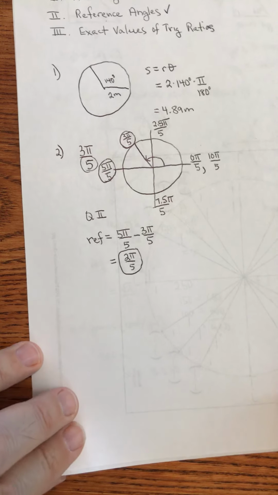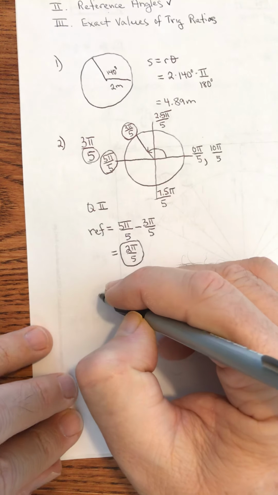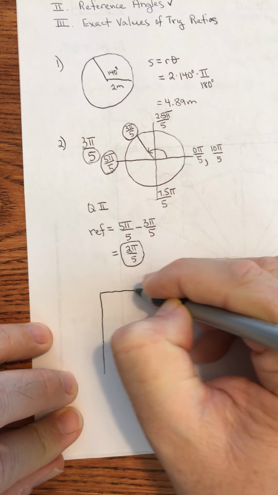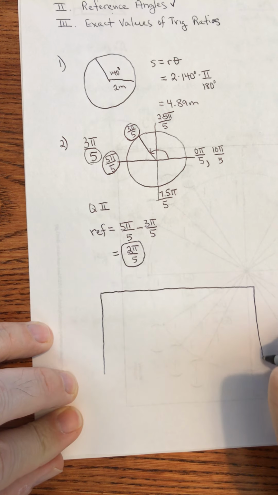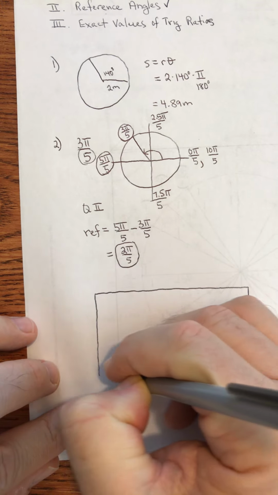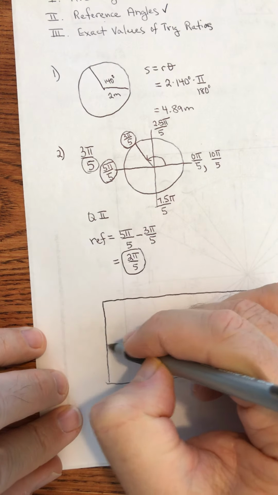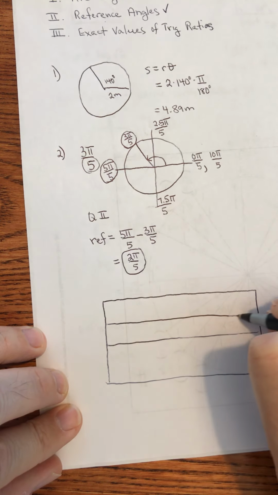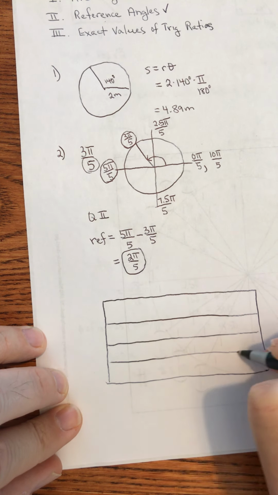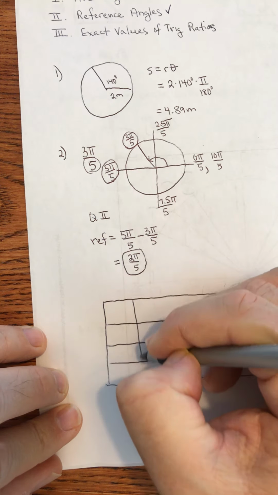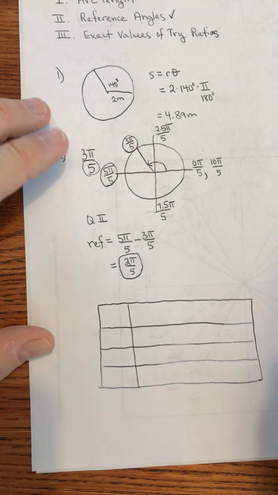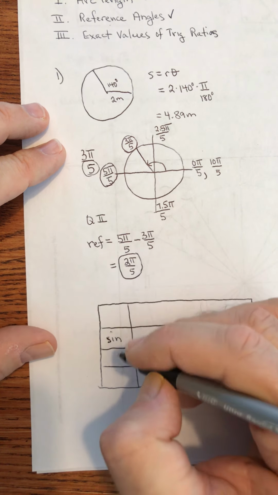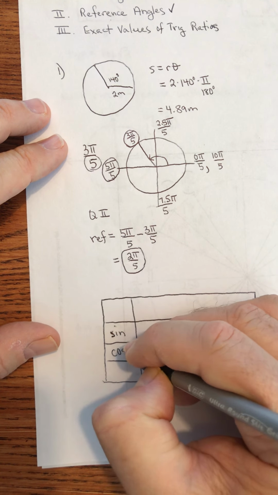But before we do that, let's do something that's super important on this little table. It's probably the most important table in all of trig. It's the most useful one. All right, and this will help me find exact values of my special right triangles, 30, 60, 90, and 45, 45, 90. Other ones we'd have to use a calculator.